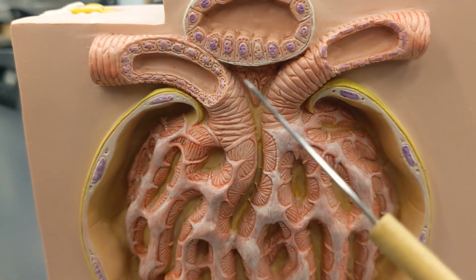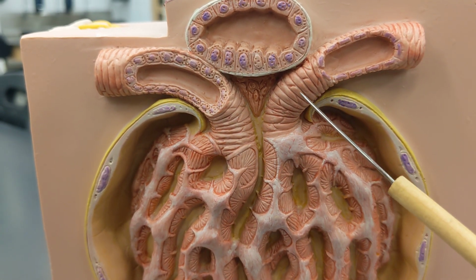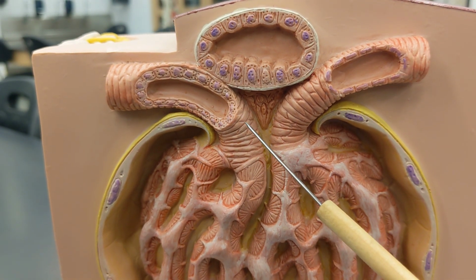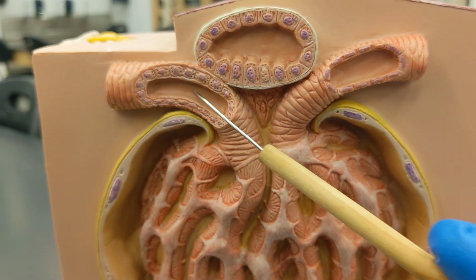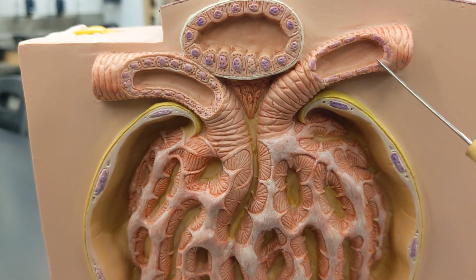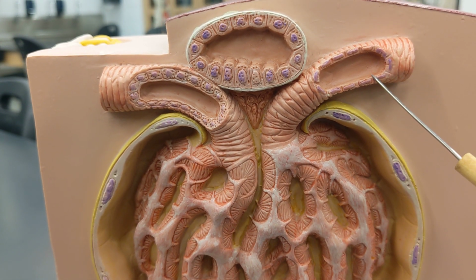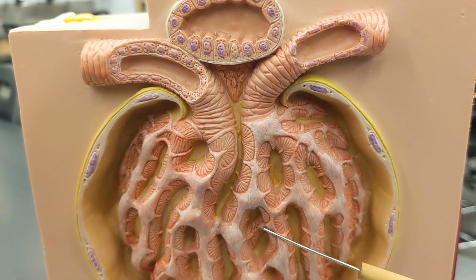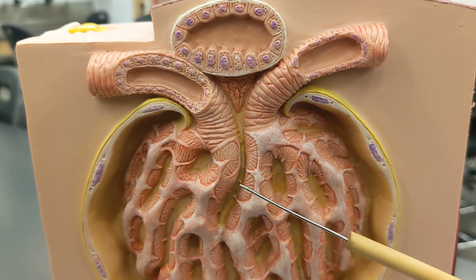Okay. Note that there's a lot of smooth muscle around both the efferent and afferent arterioles, and essentially we have very fine control over how much blood is coming in versus how much blood is leaving. And that's really important to regulating our blood pressure, both within the glomeruli as well as within the entire body.